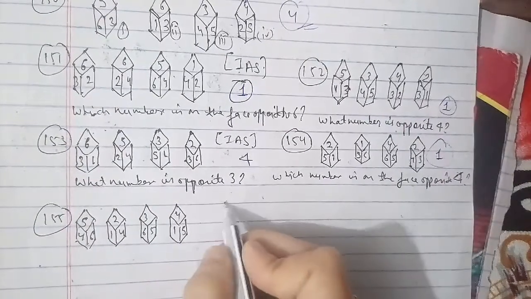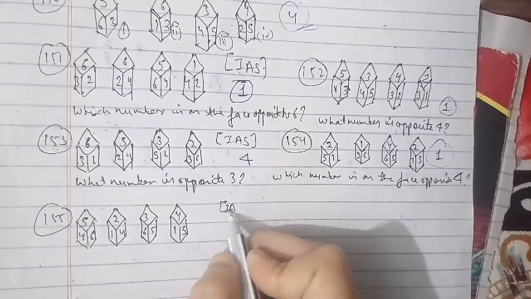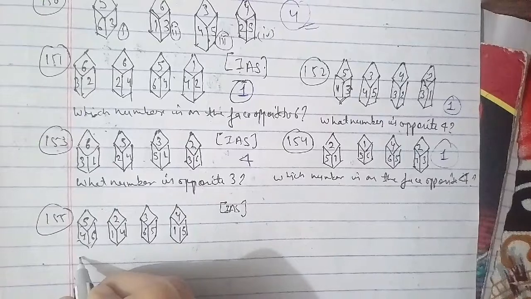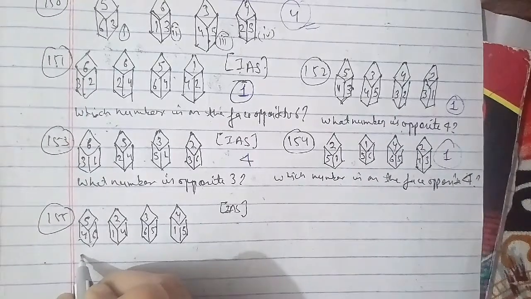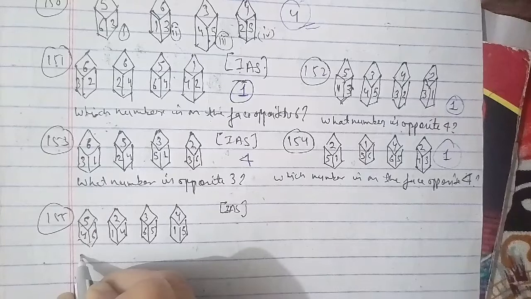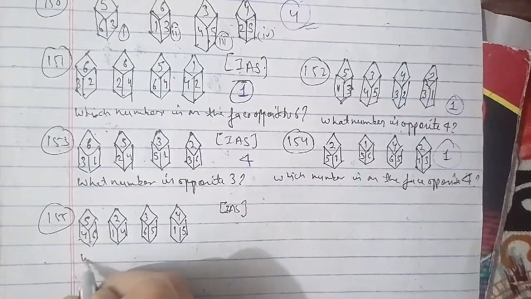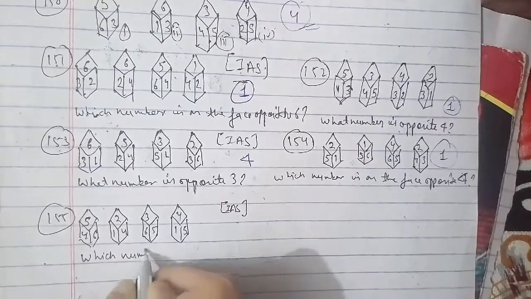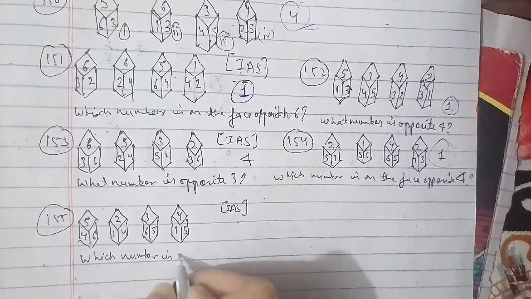Which number is opposite 3? For the same we have to find out. The options are 1, 2, 4 and 6.